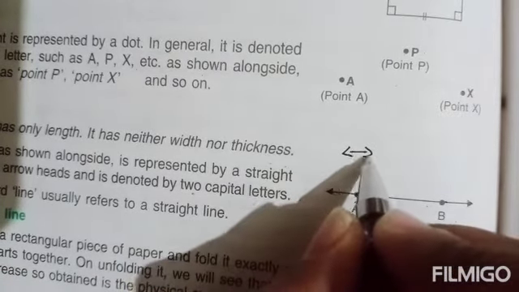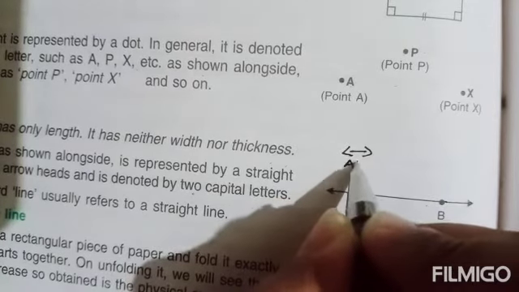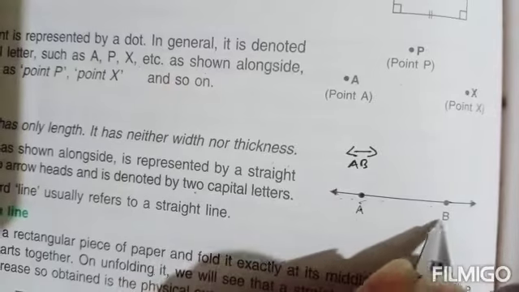Okay, this symbol represents line AB, 2 points through which the line passes.